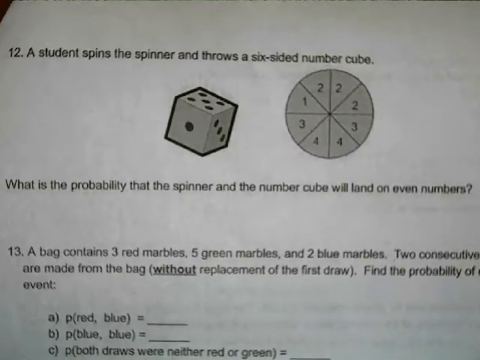Question 12. A student spins the spinner and throws a 6-sided number cube. What is the probability that the spinner and the number cube will land on even numbers? So I have 2 probabilities. Set up your T-chart. I'm looking for the probability of an even and a probability of an even again.